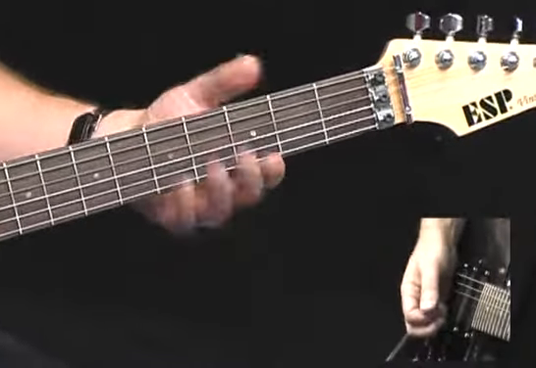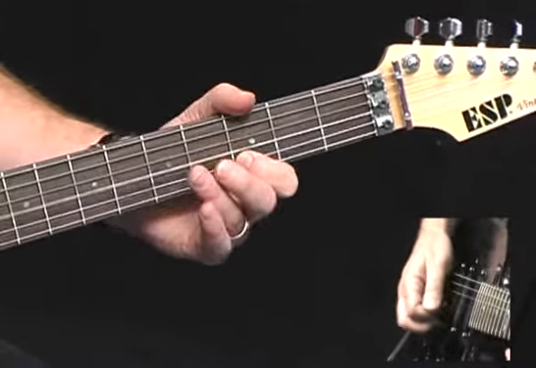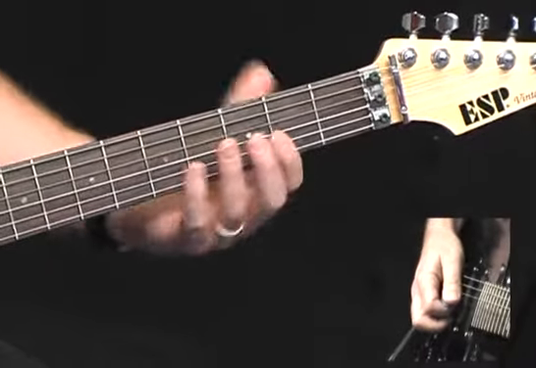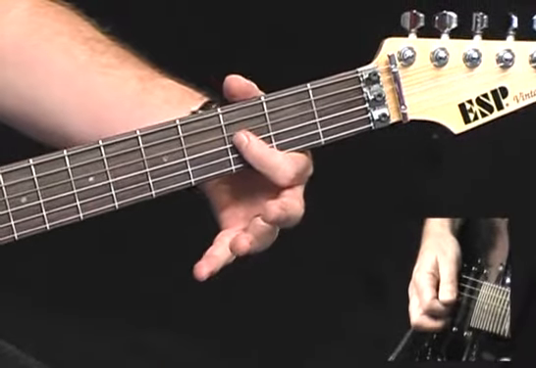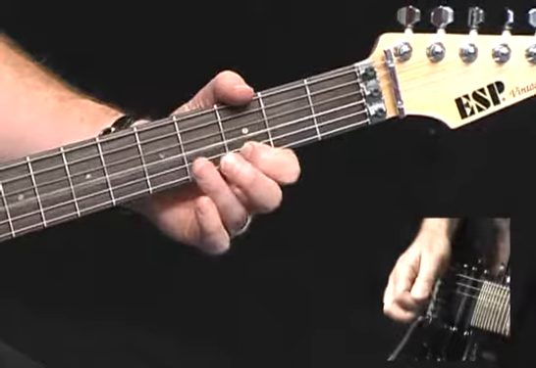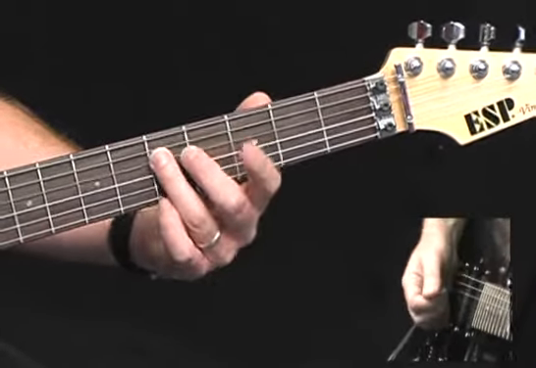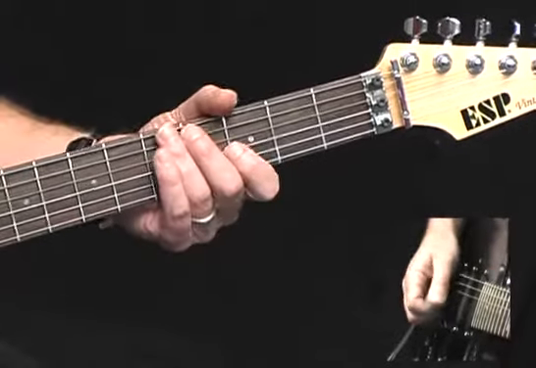Okay, so what I'm doing here, using some open strings, I'm going to play 3rd fret of the G, pull off to the open G, and then 5th fret of the D. So I have actually 2 Gs in a row. 3rd fret G, pull off to the open G, 5th fret of the D string, which is also the note G. And I play those 3 notes 5 times.